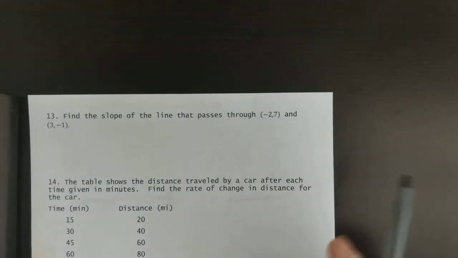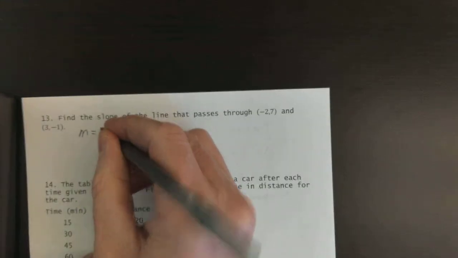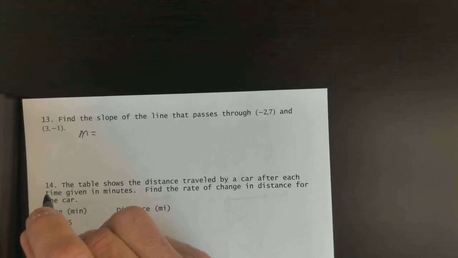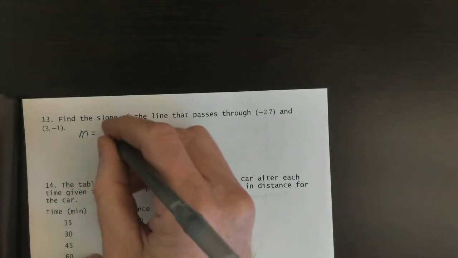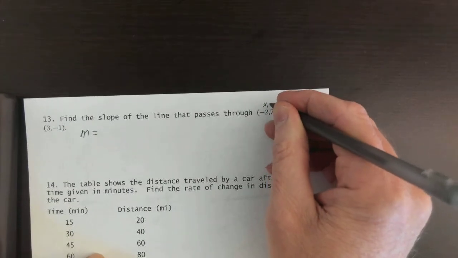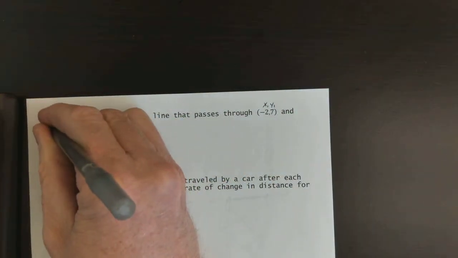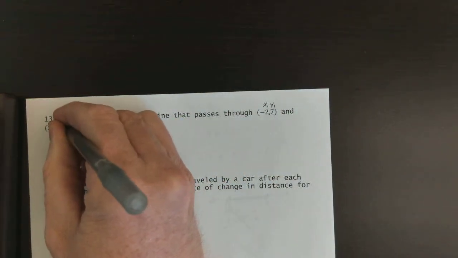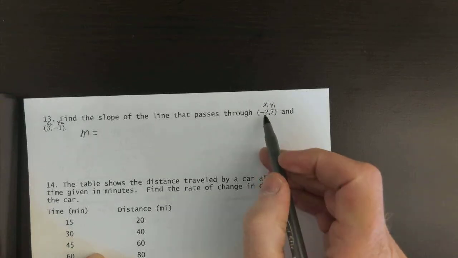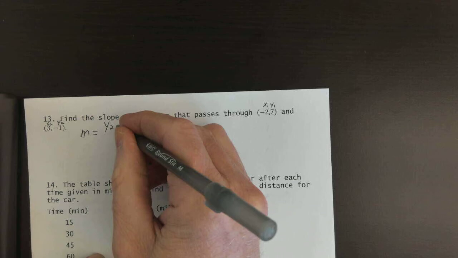All right, we're winding down here. Number 13, find the slope of the line that passes through negative 2, 7 and 3, negative 1. Miss Salyer is going to be watching for this. She told you to label your points.